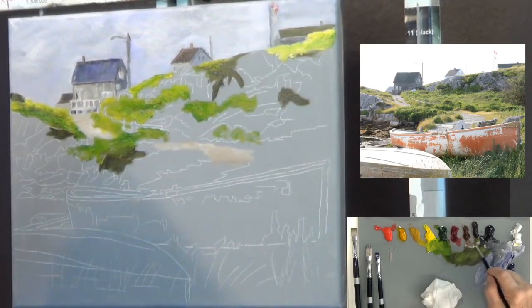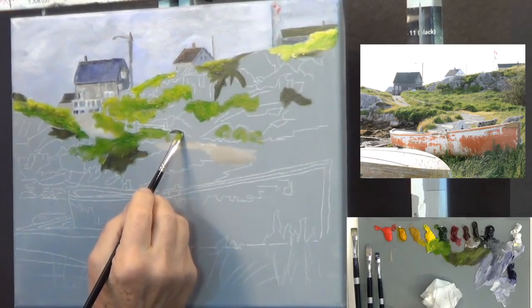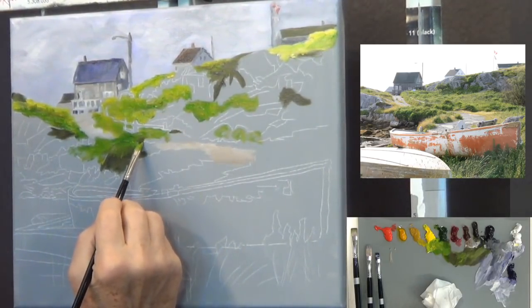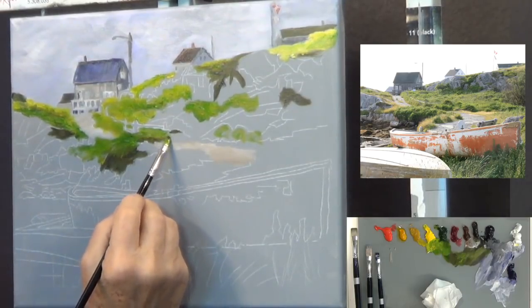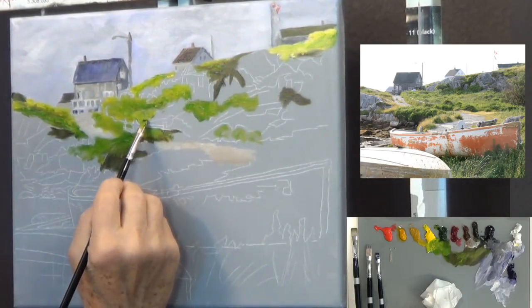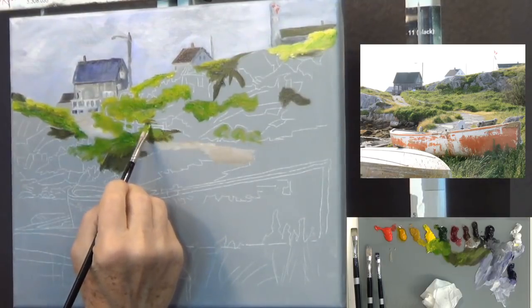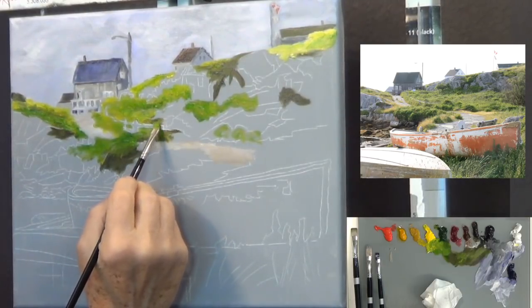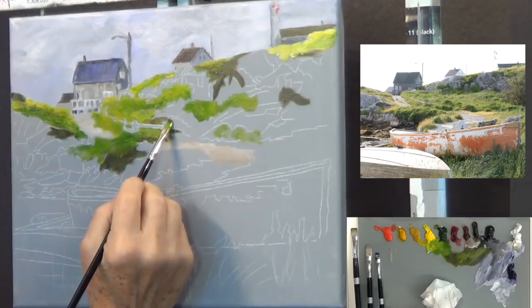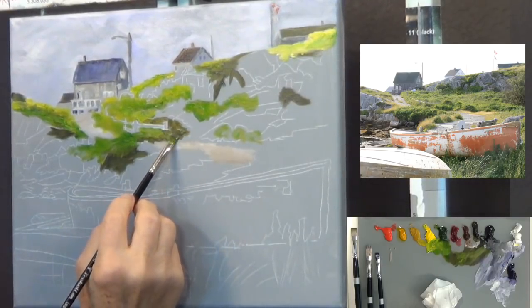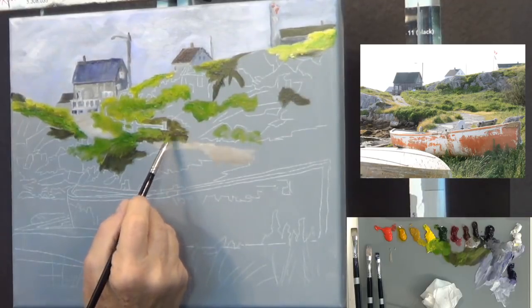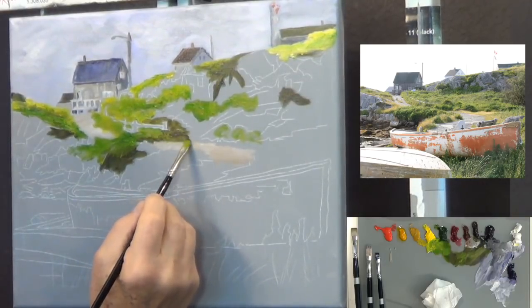Put a little dark brown in here for this. I'm still using a brush that's probably too small, but I like the way this bright is feeling in my hand right now, and I like the effects I'm getting with it right here in these areas. It's small enough I can paint around some things like these fence posts that are kind of laying there, and yet it's big enough that I can make some broad strokes with it if I want.